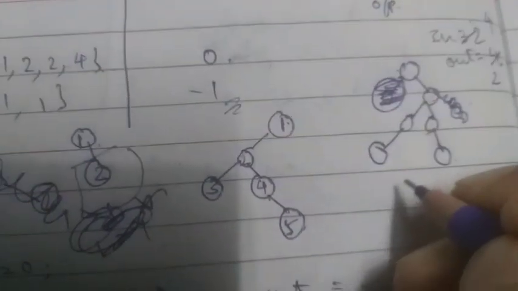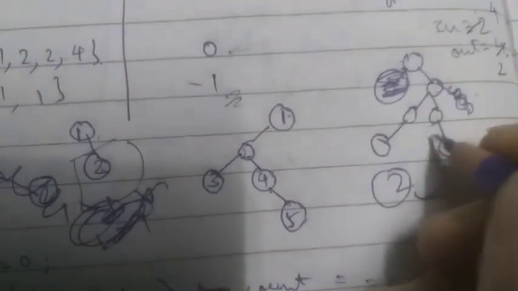So we have to perform 2 operations on this. Okay, for this case you have to perform 2 operations. I hope now the question is clear. So now let's go directly into the pseudocode. The pseudocode portion. Okay, so in is equal to 0, out equals to 0.